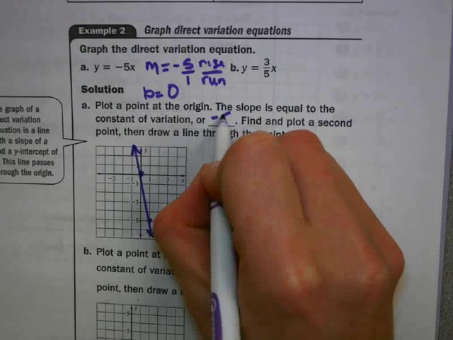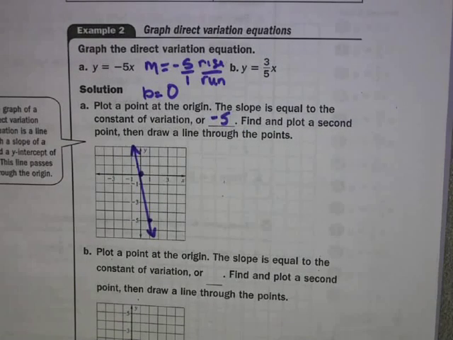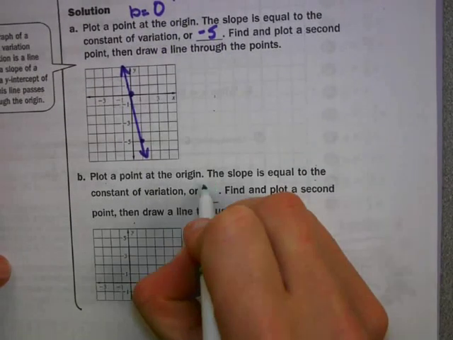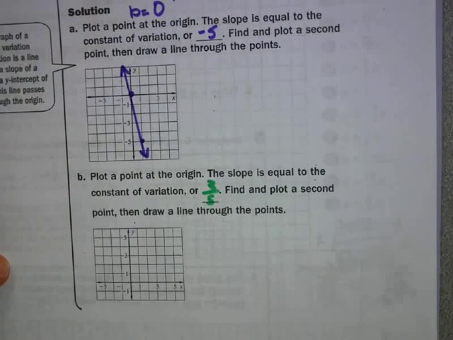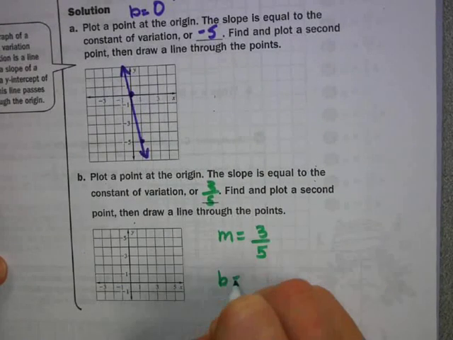And then just fitting this number in here for your notes for later, that would be the negative 5 there. Okay, the next one I'll graph in a different color here. It's y equals 3/5 x. They give us room to graph it right here. So our constant is 3/5. That's otherwise known as the slope. So m is 3/5, b is 0.